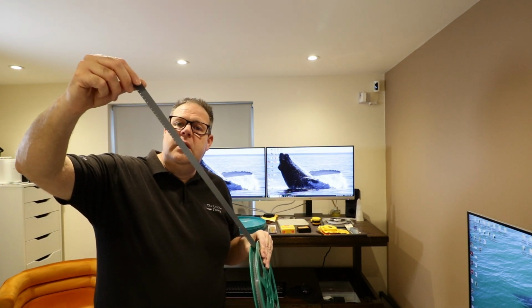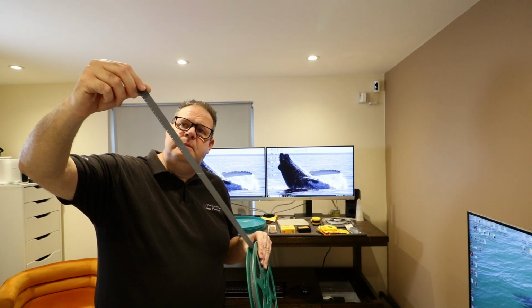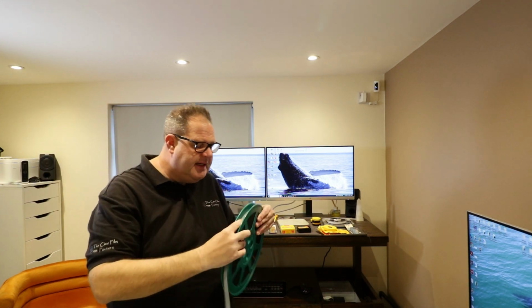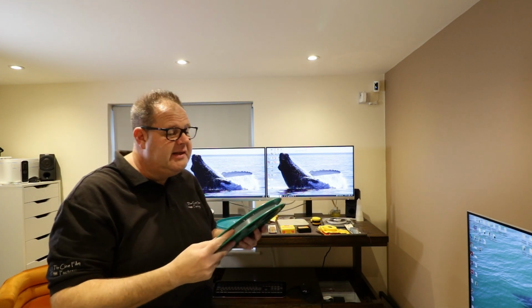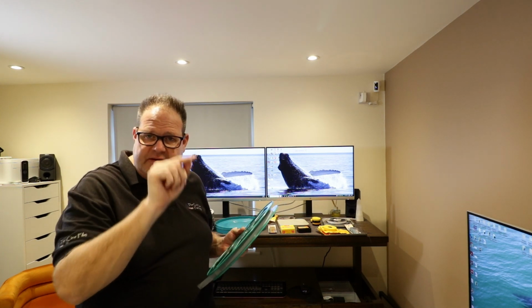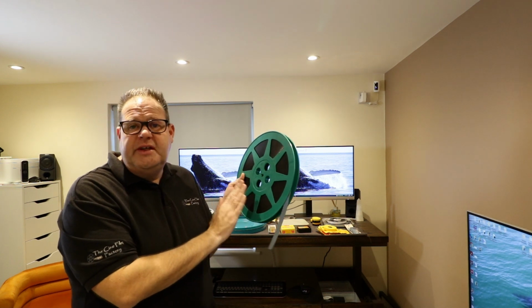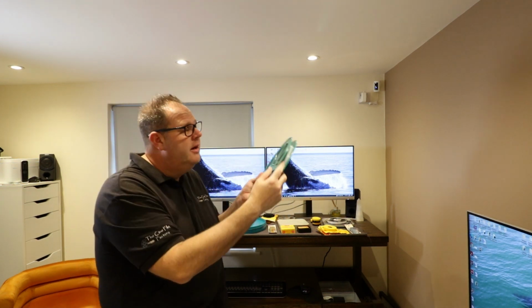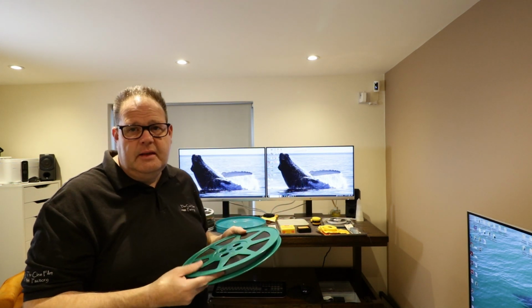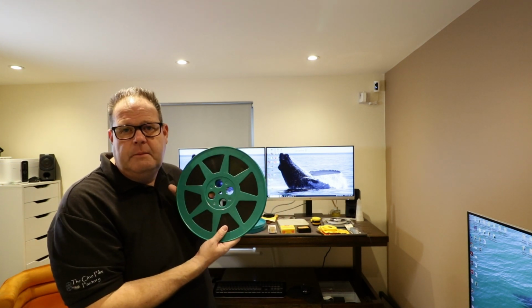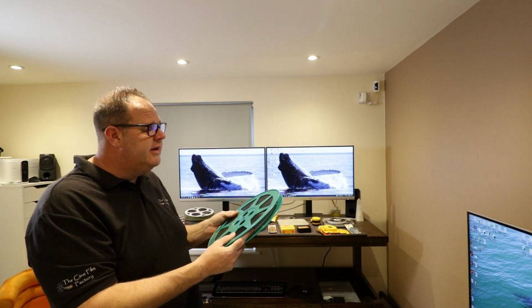This is what we call a 16mm film, and this is double the width, of course, of the 8mm, which means the 16mm frame size would hold a lot more detail in it than the standard home user using the 8mm film. And this is a big reel.